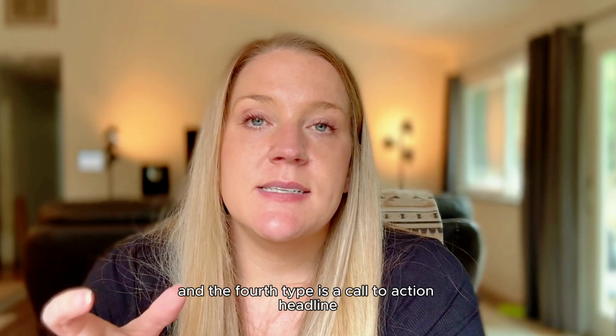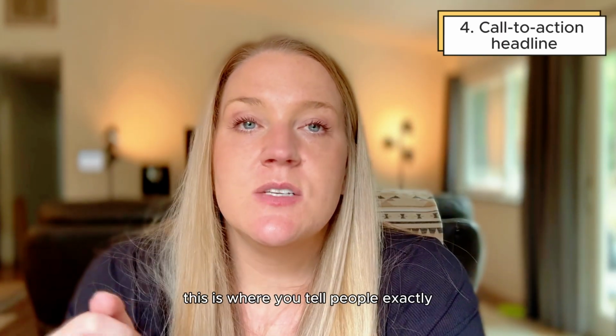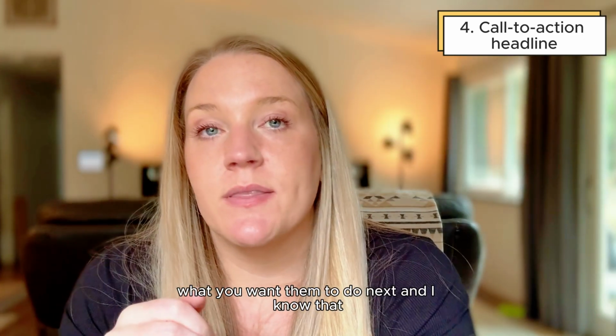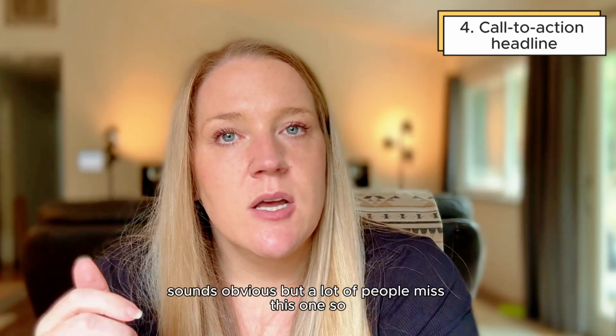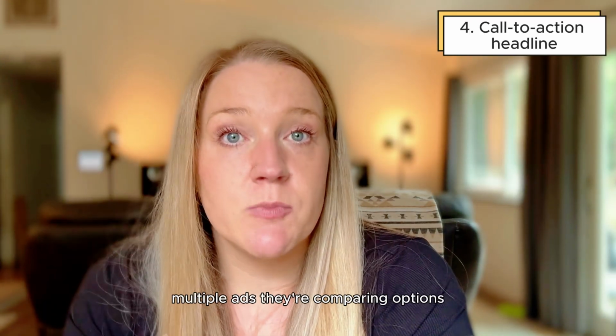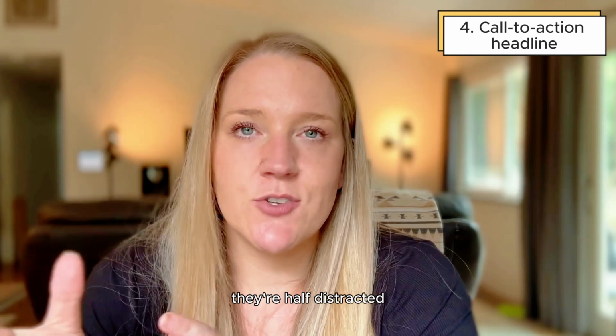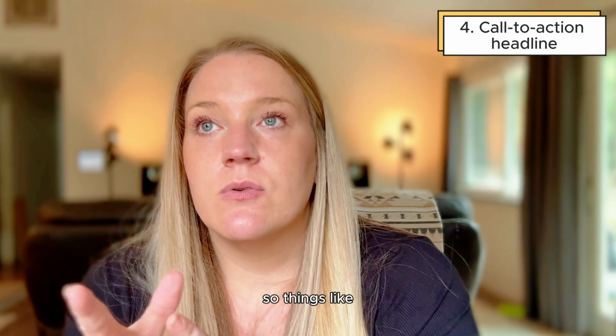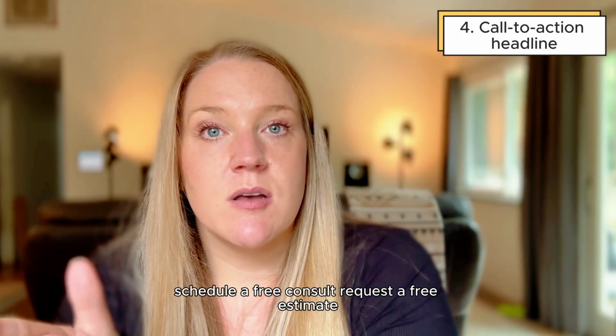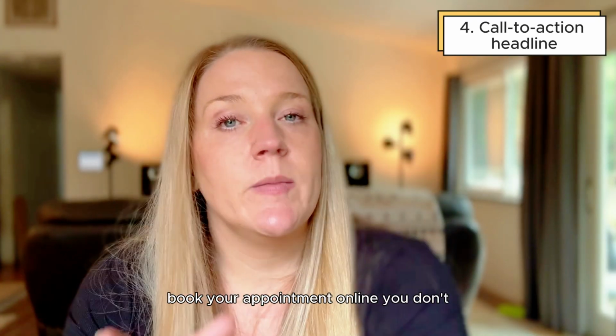And the fourth type is a call to action headline. This is where you tell people exactly what you want them to do next. And I know that sounds obvious, but a lot of people miss this one. The person doing the search is scanning multiple ads, they're comparing options, they're half distracted. So you want to make that next step crystal clear. So things like schedule a free consult, request a free estimate, book your appointment online.